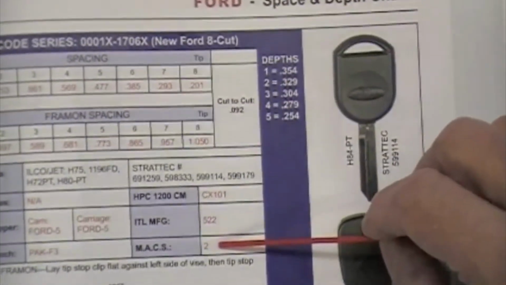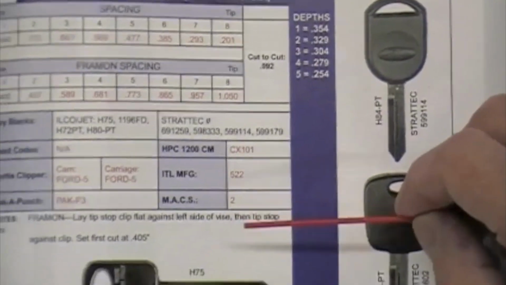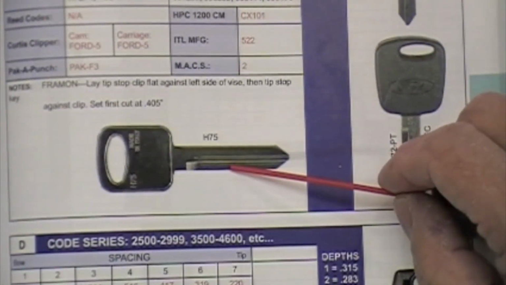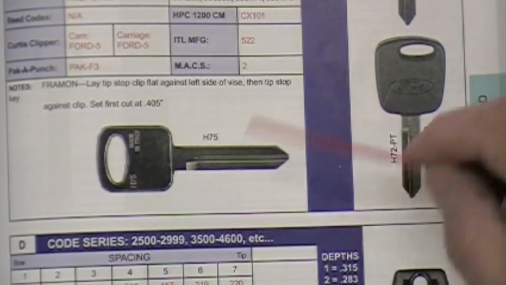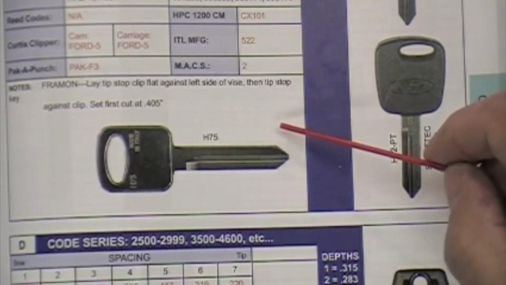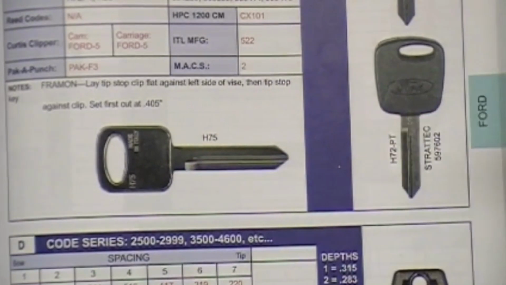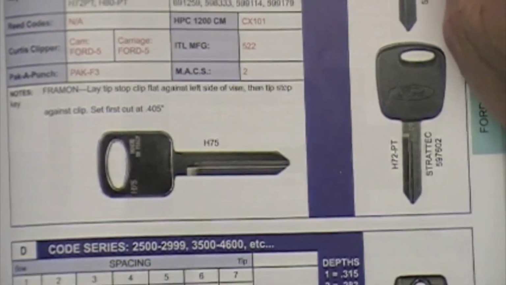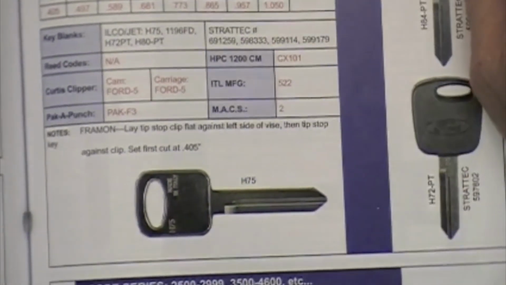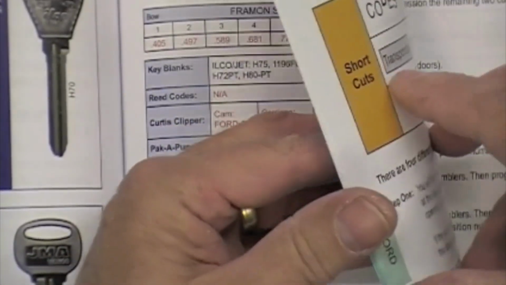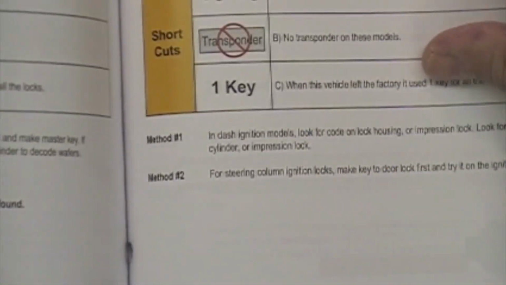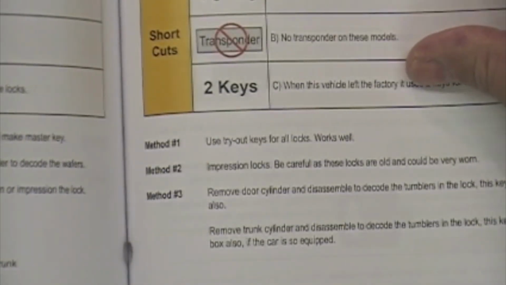We already saw that the max was a 2. It shows the mechanical key here in 875. There is no transponder. We don't need a transponder key. We just need a simple mechanical key to operate this vehicle. So that's the space and depth chart. And then on the tips on how to make the first key, we continue on into the next section, and it will have the information that we're looking for there.